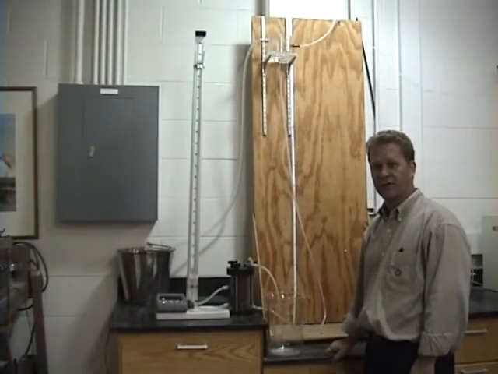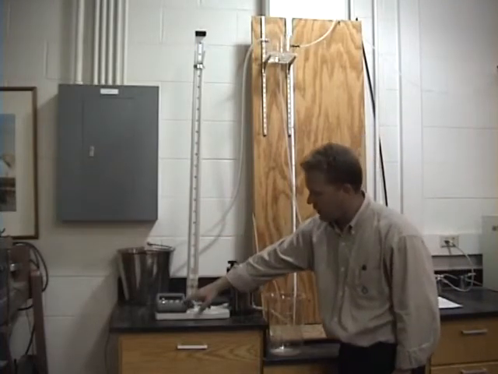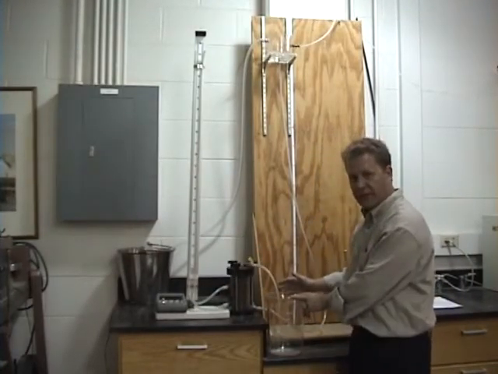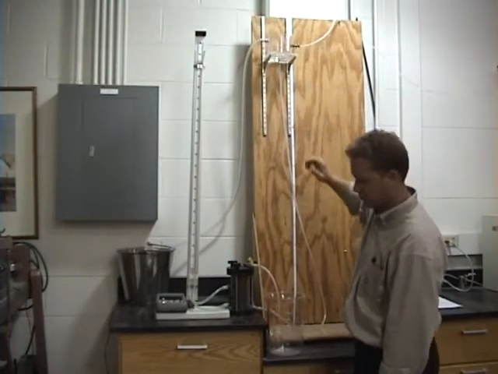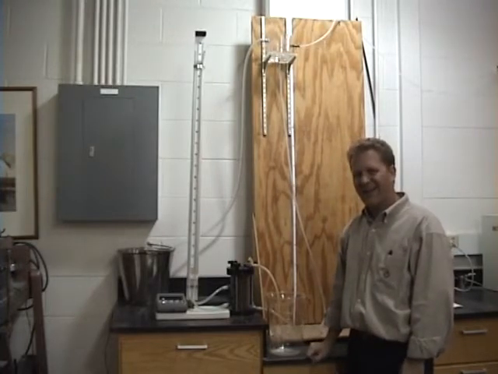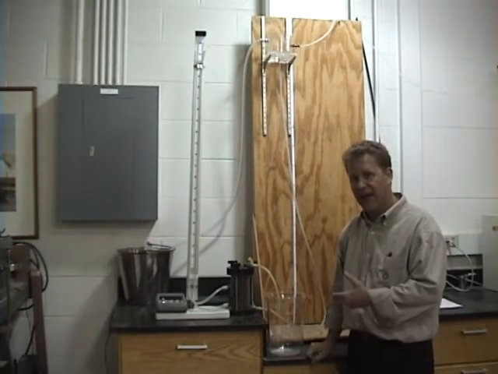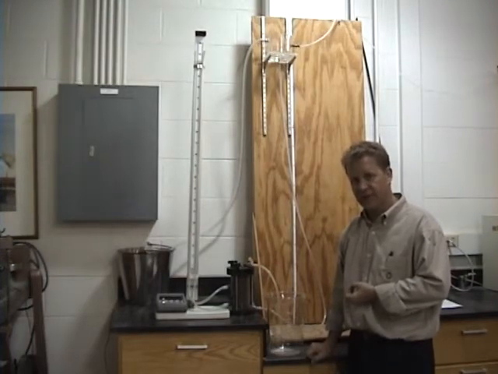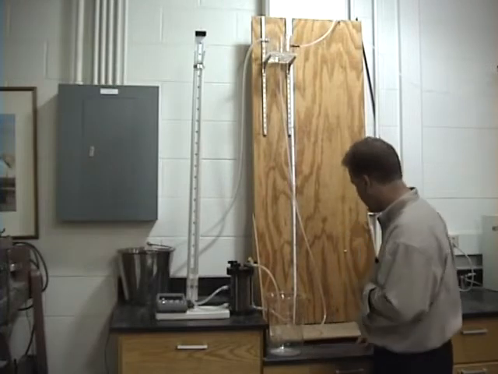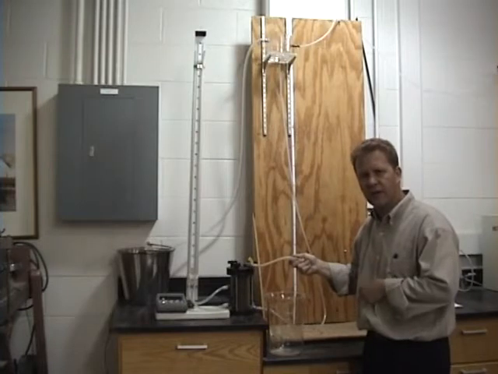So in review, here's the whole system. Permeameter, manometer, timing device, some graduated vessel for measuring flow volume, and some constant head reservoir. We're going to calculate hydraulic conductivity using Darcy's law. And in order for Darcy's law to be valid, the specimen has to be saturated. So the first thing that we need to do is saturate the specimen. Here's how we do it. We're going to take the effluent line and we're going to hook that up to a vacuum.